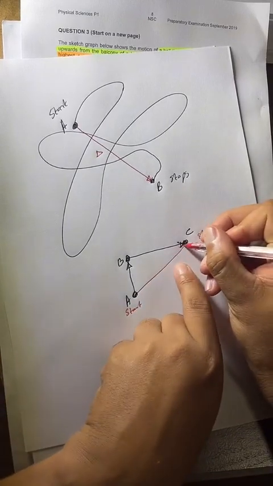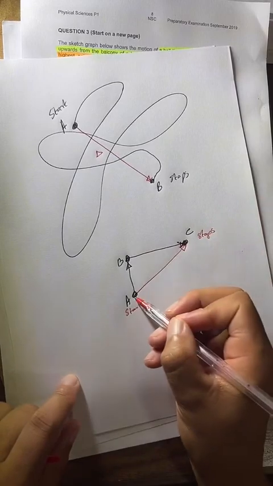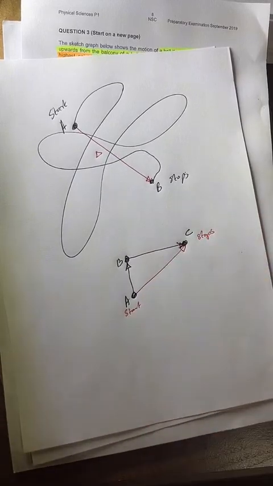Where it stops, we put an arrow there, and the direction of the arrow is from A pointing that way.